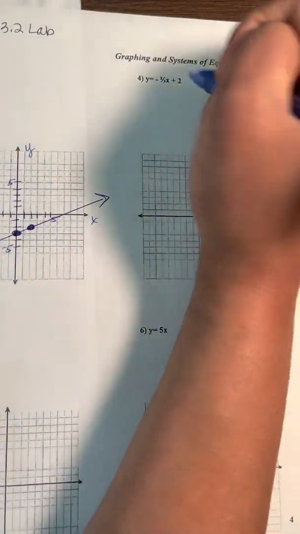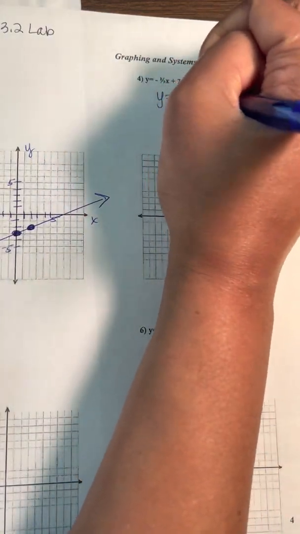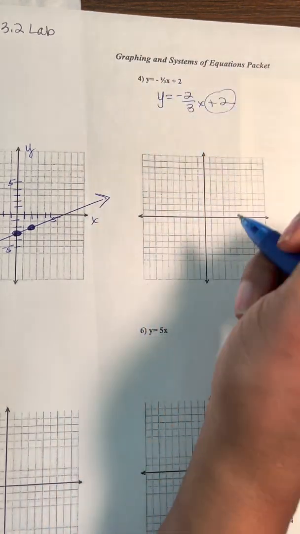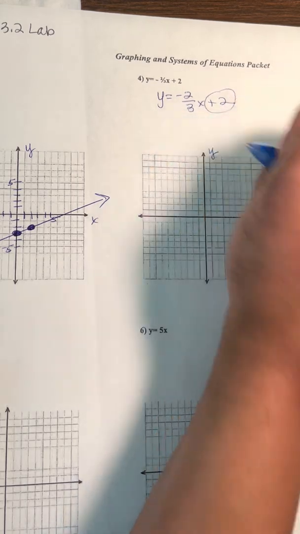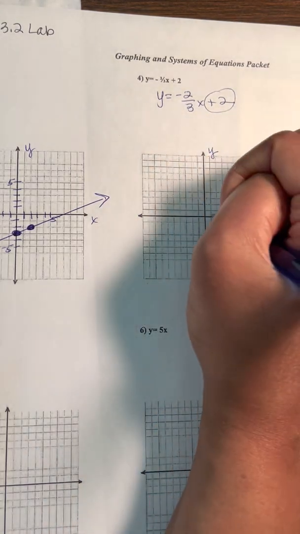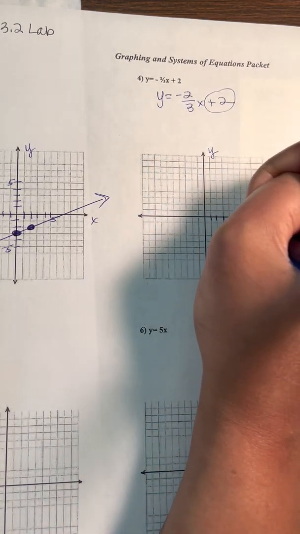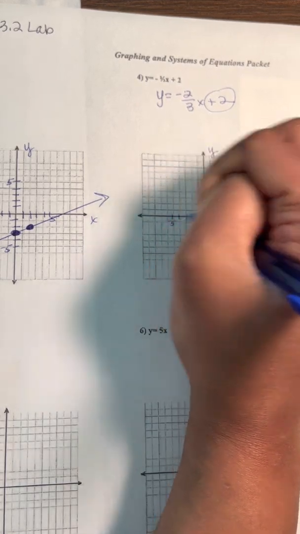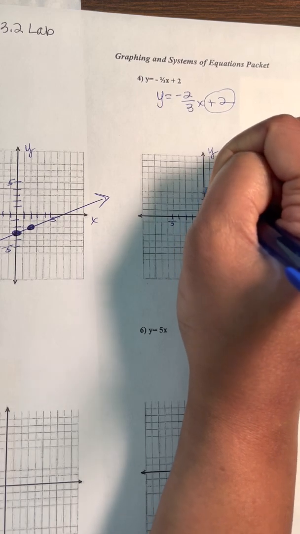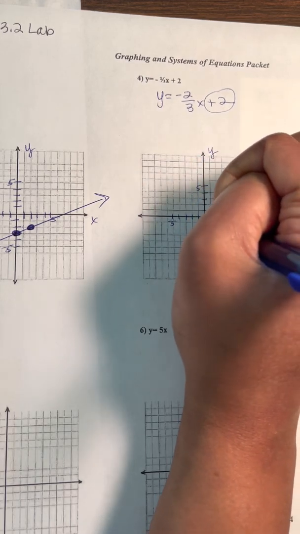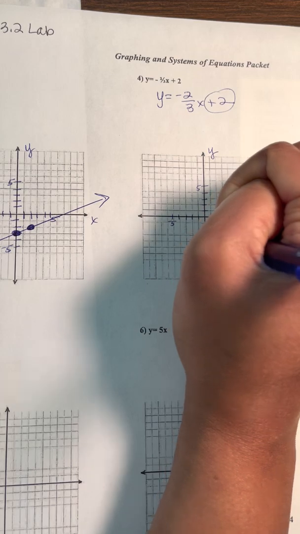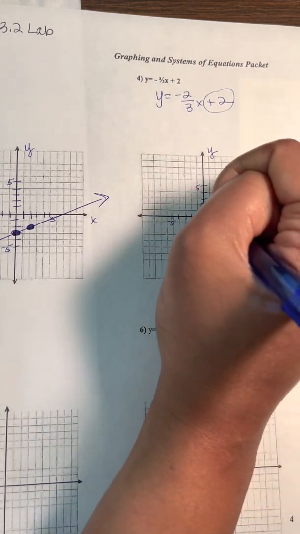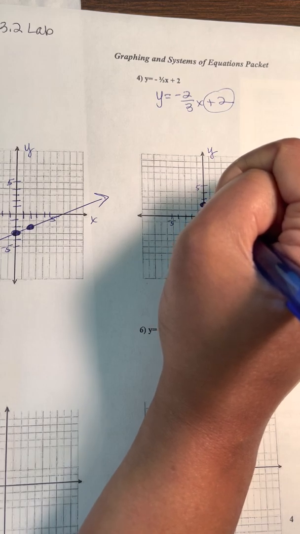Okay, next let's try one more. y equals negative 2/3 x plus 2. Okay, starting point. So you have your x and your y. You always want to label it. Okay, so we're going to start at positive 2 on my y-axis.